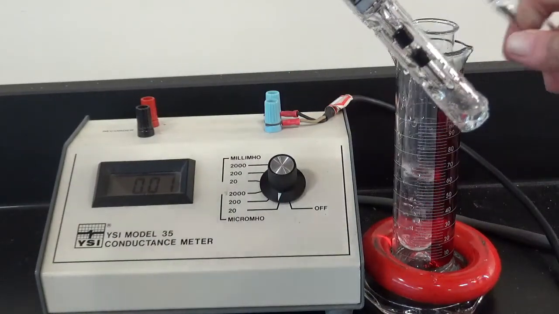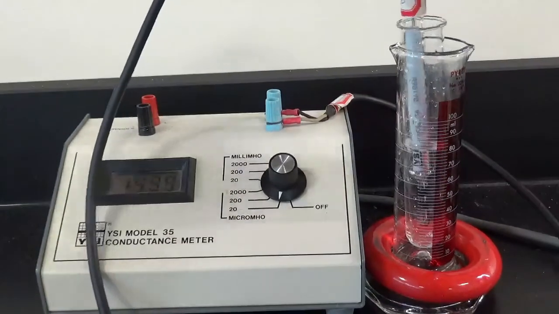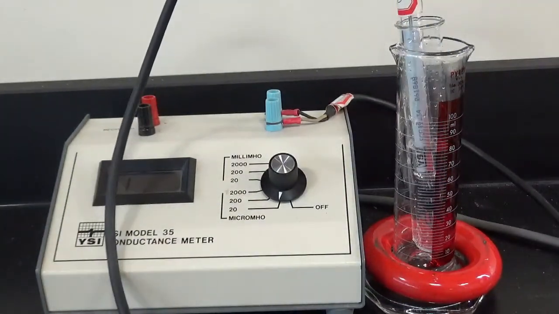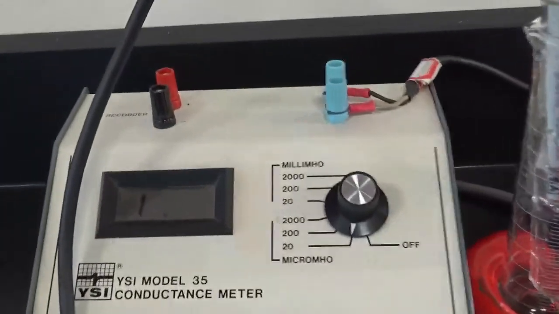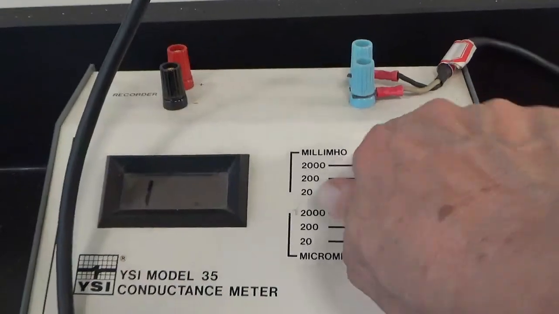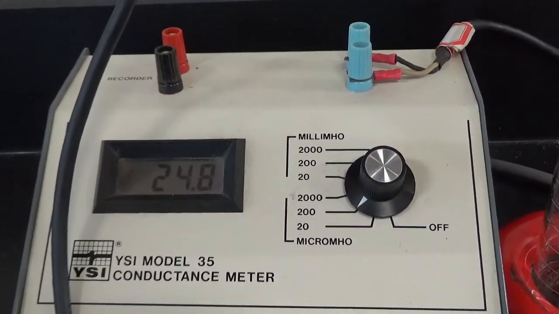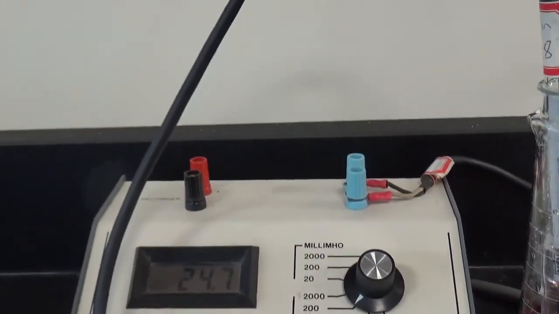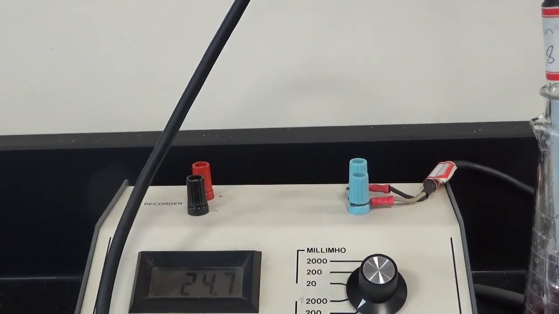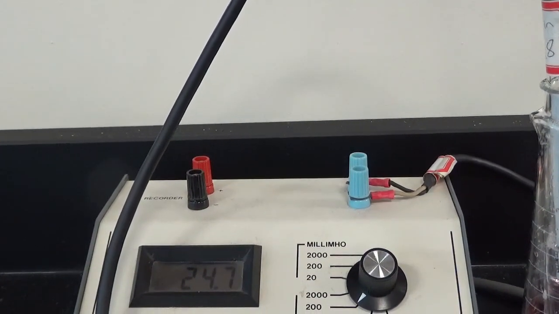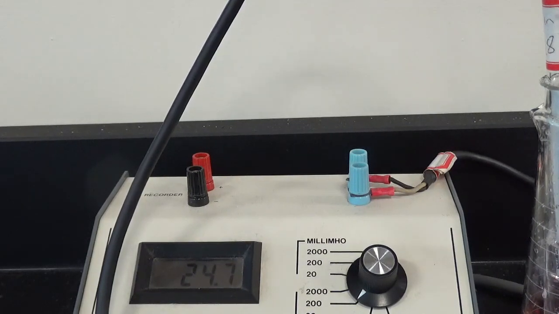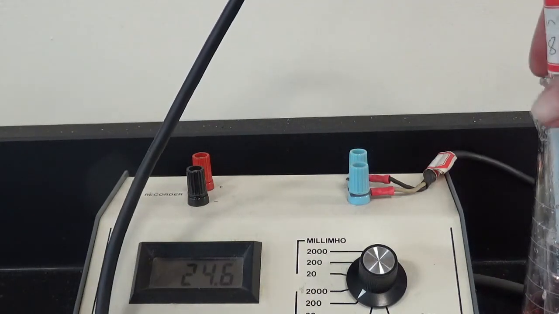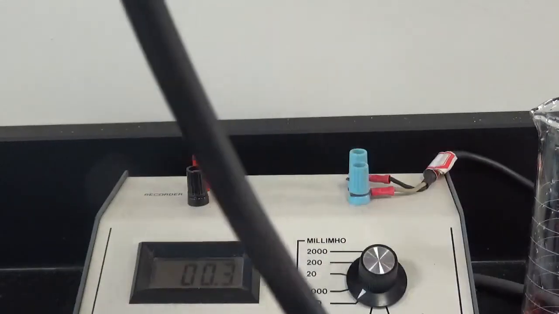I want to leave enough left so I can do my fluorescence measurements. All right, now let's see. You see now that 1 on there, that indicates that I need to go up to the next range. So this is 24.8. It's still micromo. Okay, I'm going to rinse that, get rid of that.